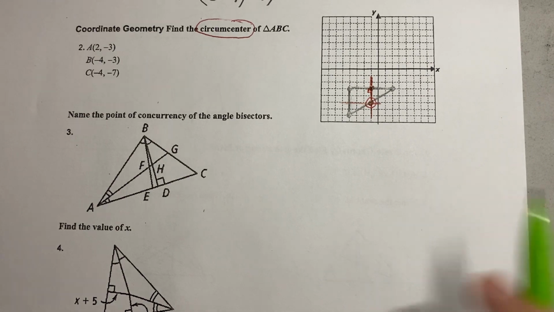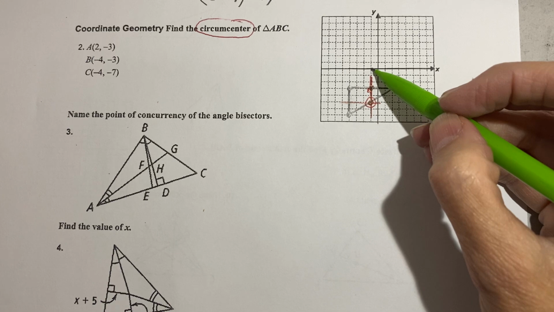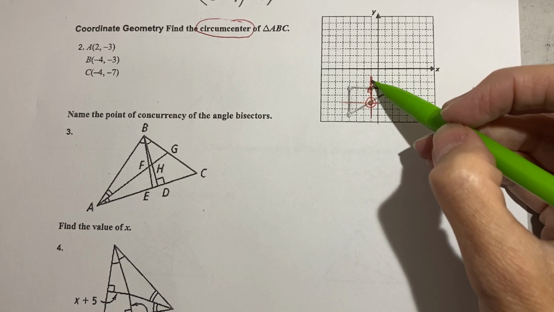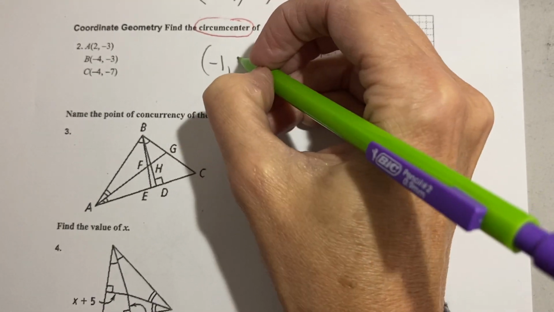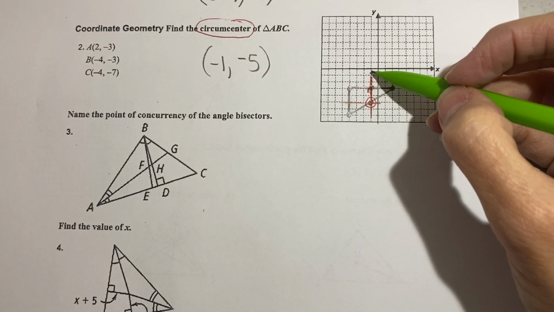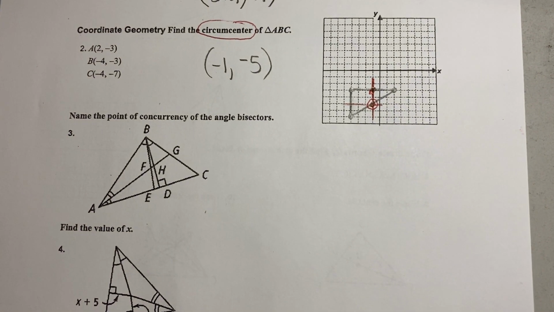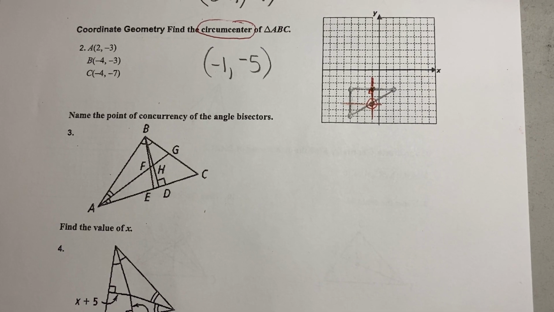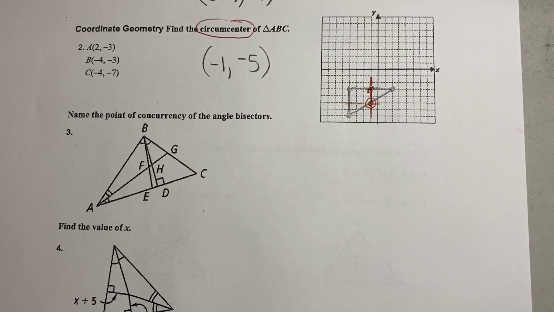And then you just have to write down what that point is. Starting at the origin, that's the point (-1, -1, 2, 3, 4, 5), so (-1, -5). Make sure I counted right: 1, 2, 3, 4, 5. Yep. All right, so to answer a question about a circumcenter, you perpendicular bisect one side, you perpendicular bisect another side, and wherever those perpendicular bisectors cross, that's your circumcenter.